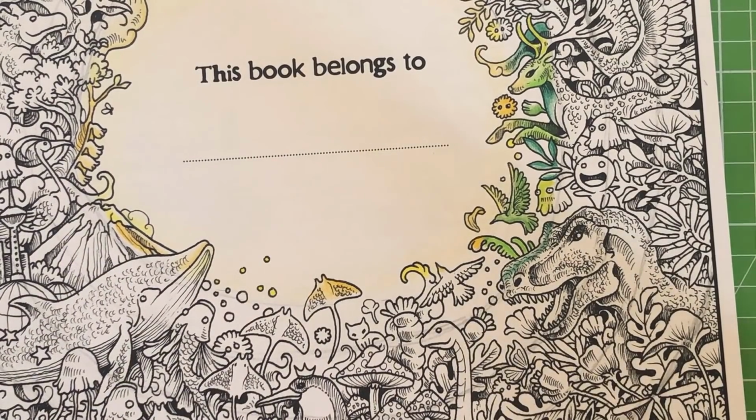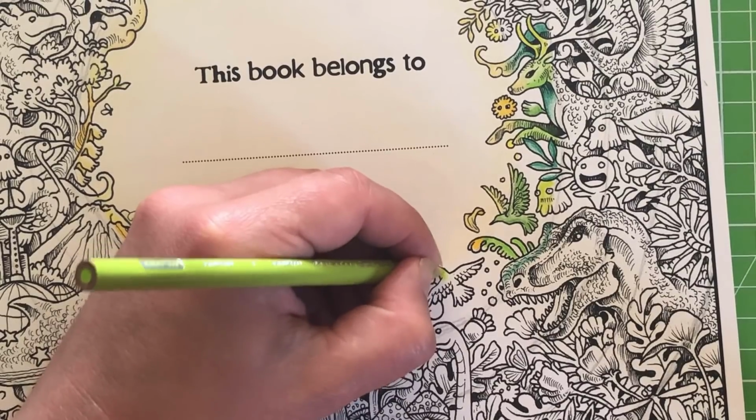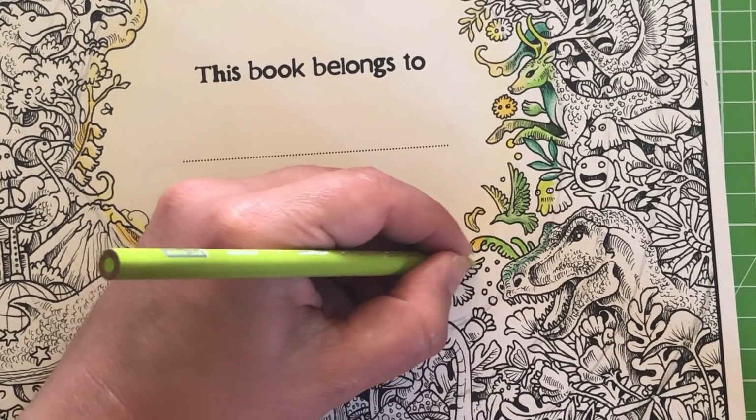There, that's satisfied my urge, that's good. Just blend this out a little bit.